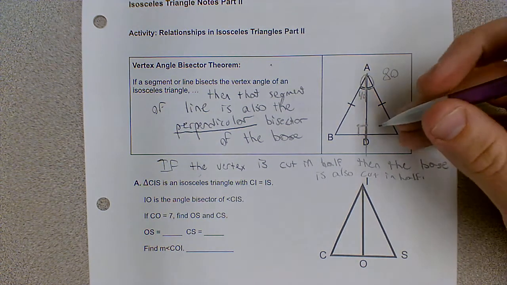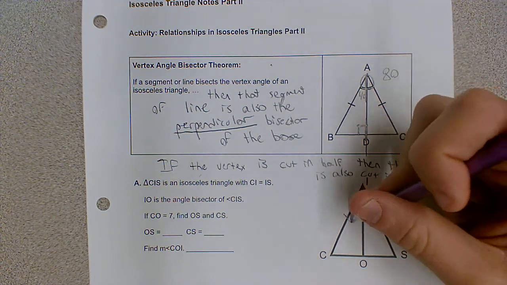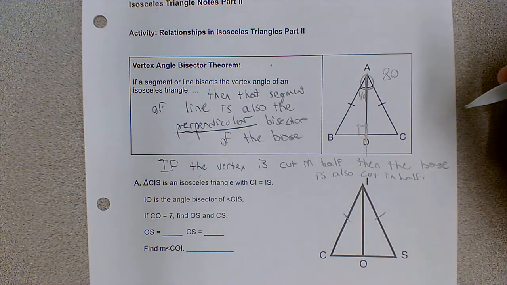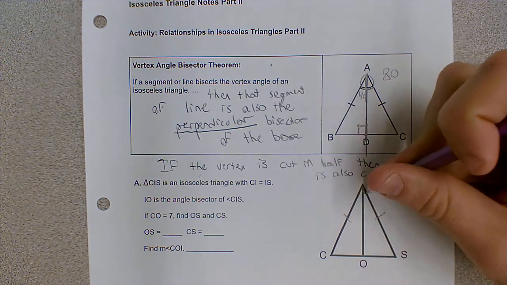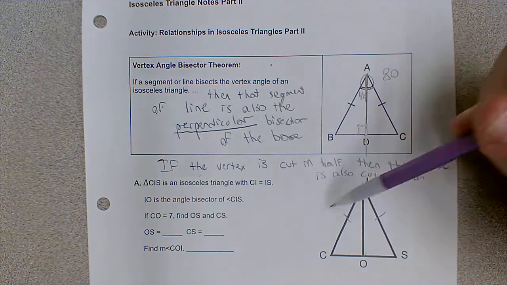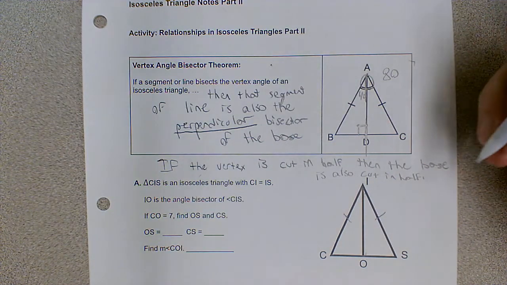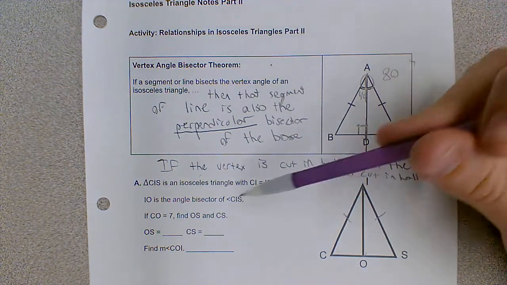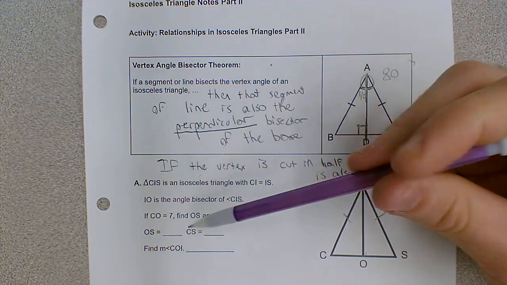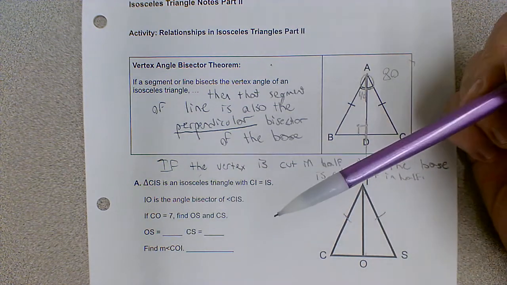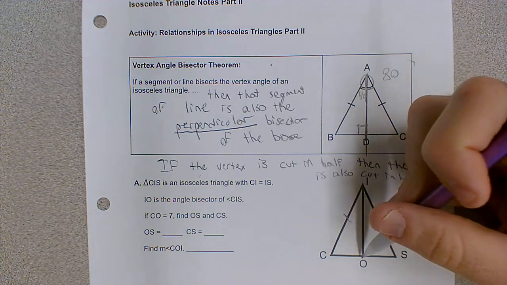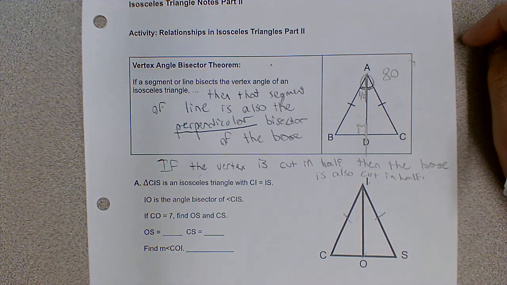Triangle CIS is an isosceles triangle with CI congruent to IS. We're told that IO, the center segment, is the angle bisector of the whole thing. So I'm gonna let you try to solve for what the length of OS, CS is, and the measure of COI. Pause and see if you can do it.